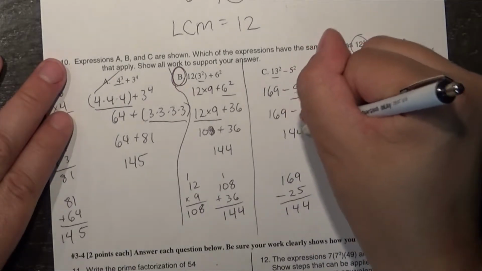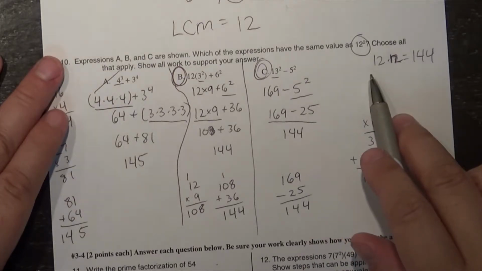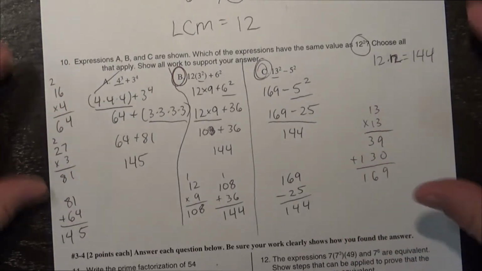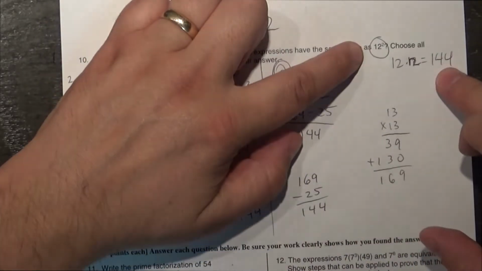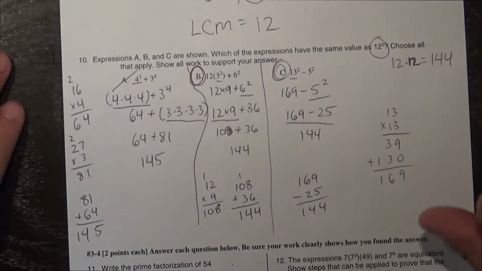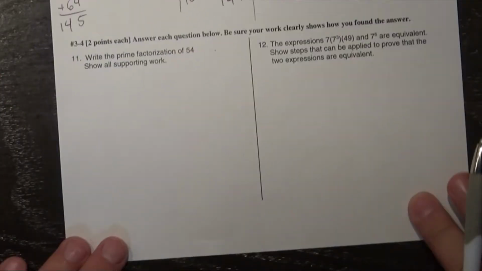So my answer here is 144. So I know letter C is also equal to 12 squared. So when you get to number 10, clearly a lot of work going on. You're solving 3 problems, but really almost a 4th problem up here. So you want to make sure you're taking your time and answering those correctly by following PEMDAS, or the order of operations. Moving on to number 11.